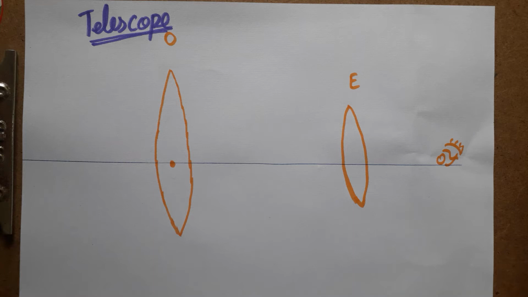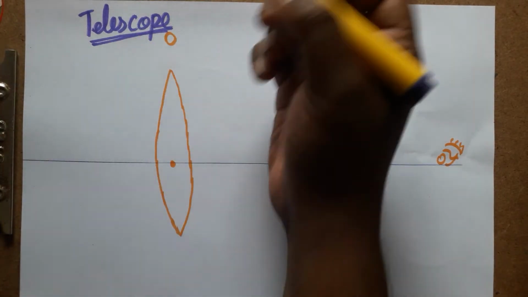Today we are going to learn how to draw the diagram for a telescope when the final image is formed at least distance. There are two types of telescope: one is reflecting, another one is refracting. Reflecting has more advantages compared to refracting. Now we are going to learn the refracting telescope.